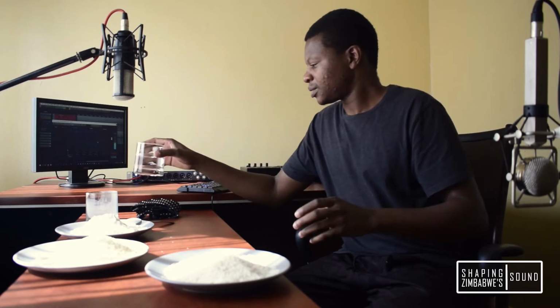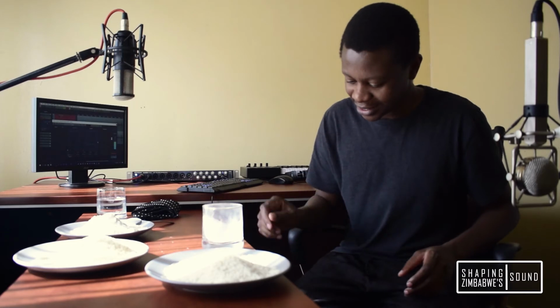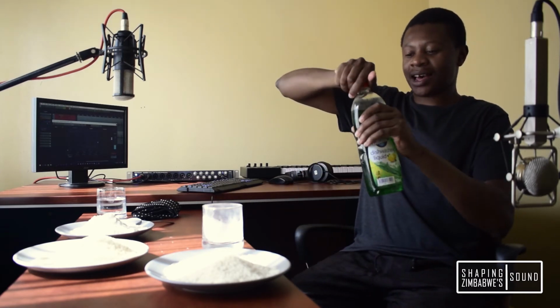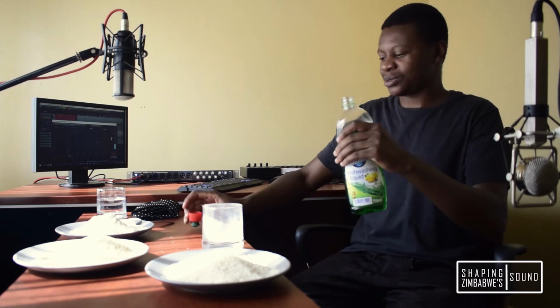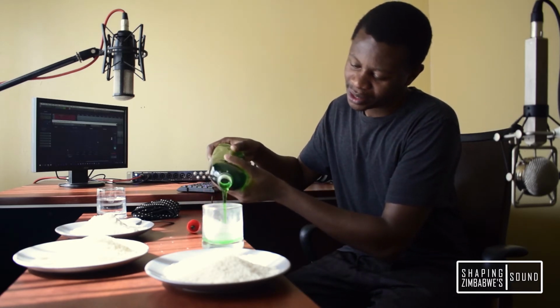Yes. And then the last example, but not the least, is me using dishwashing liquid to see how this glass is going to respond. It's a pretty interesting material. Wow.